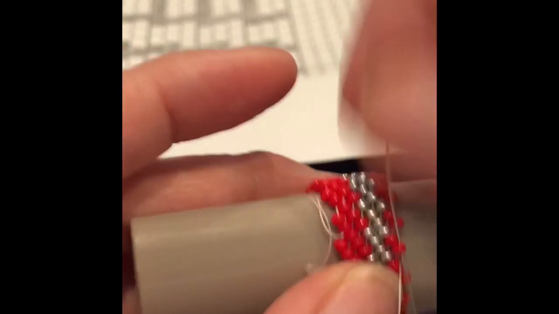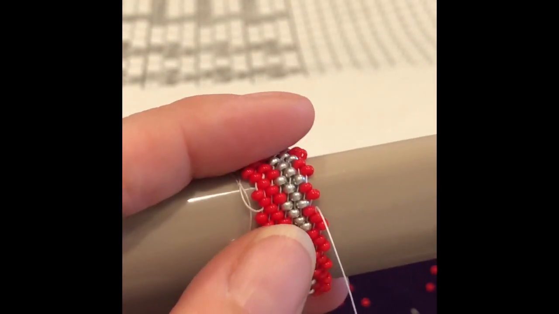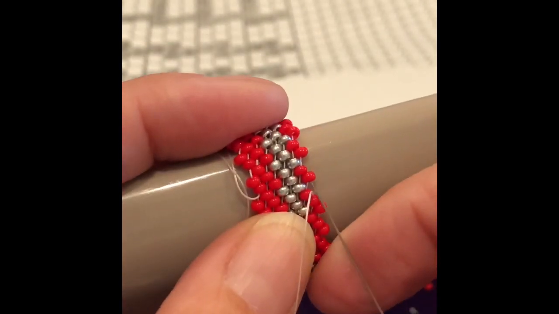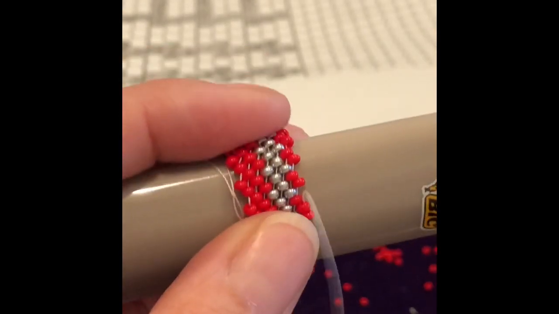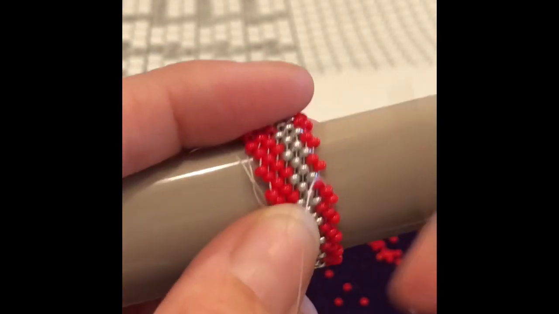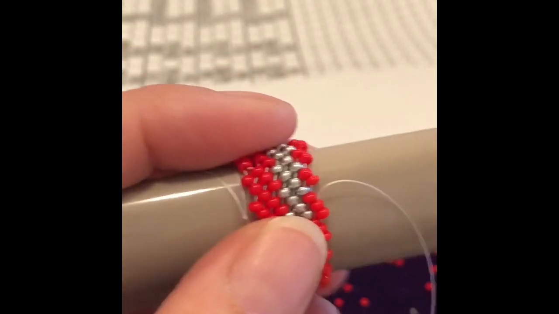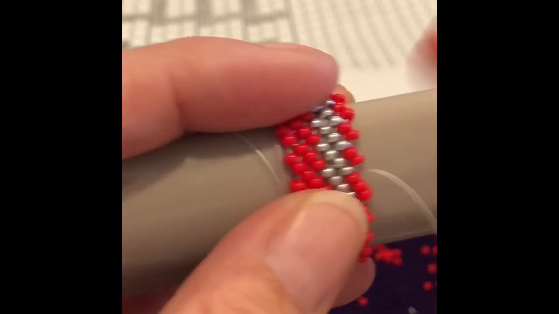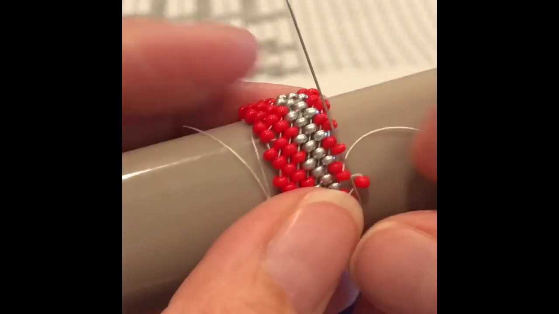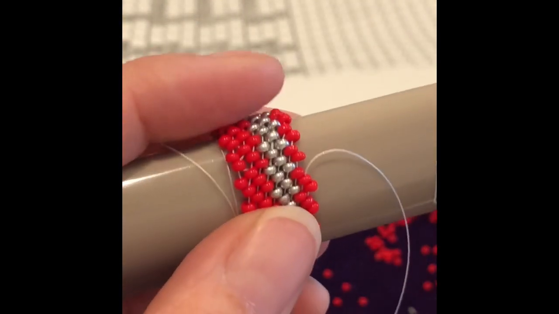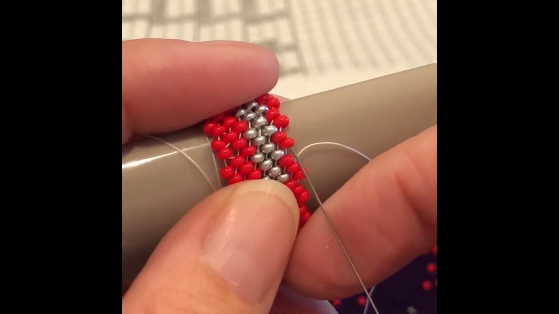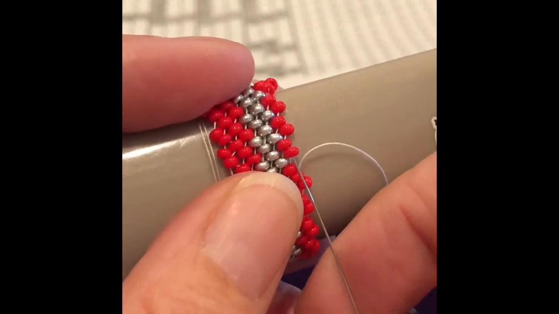Now, I like to change the thread when I get to the bridge. The bridge is, I know I keep talking about the bridge of this kind of beadwork, I don't know what else to call it. That's where I'm going to change the thread or add a new thread. And I'll show you how to do that.